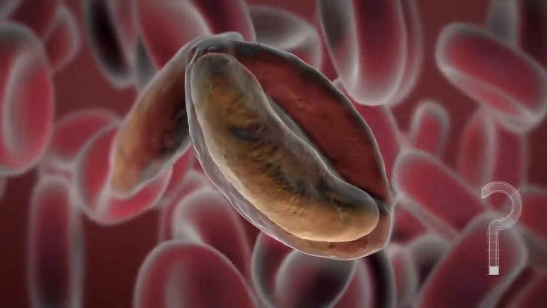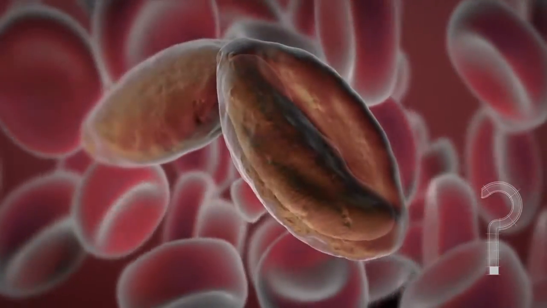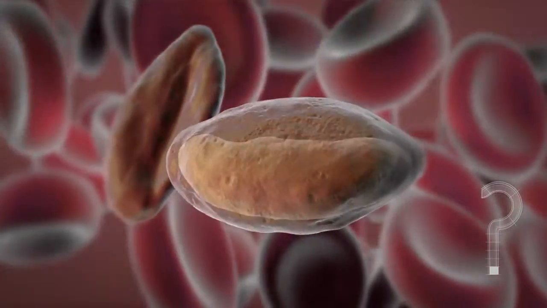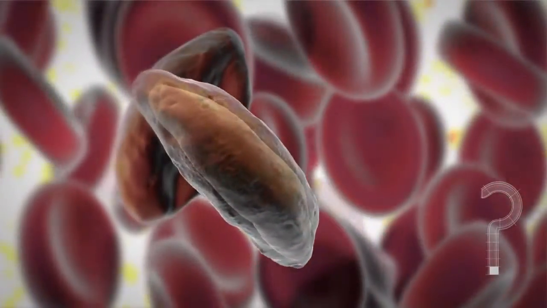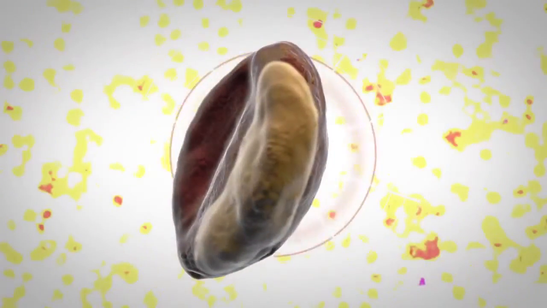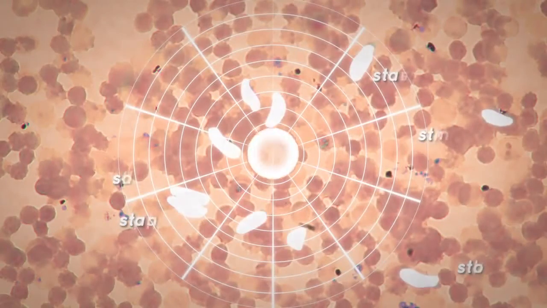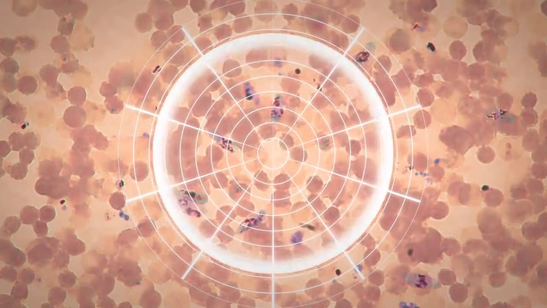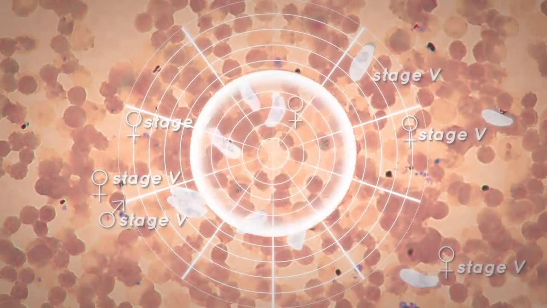Terminally differentiated stage 5 male and female parasites circulate in the peripheral bloodstream and capillary venules and are easily distinguishable by light microscopy in Giemsa-stained thin blood smears. Interventions to block gametocyte persistence in the bloodstream and transmission to mosquitoes are urgently needed, especially in the context of malaria elimination and eradication.